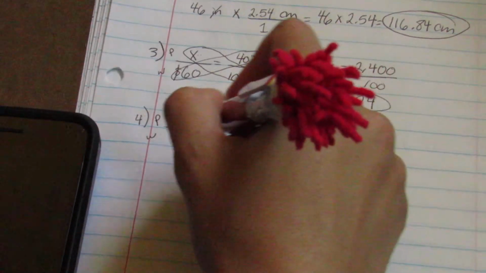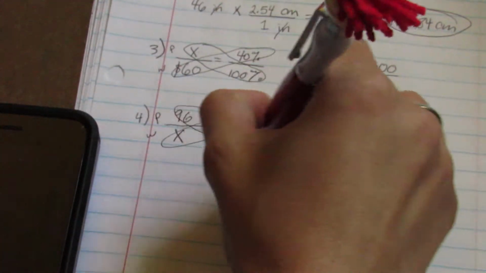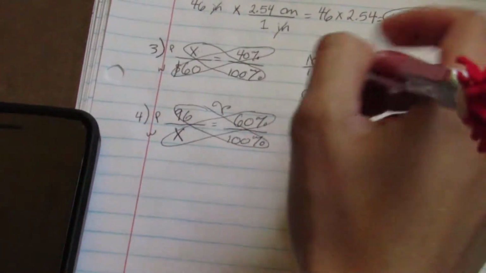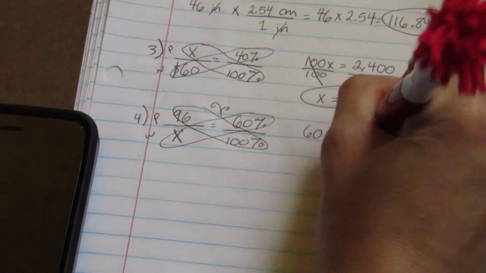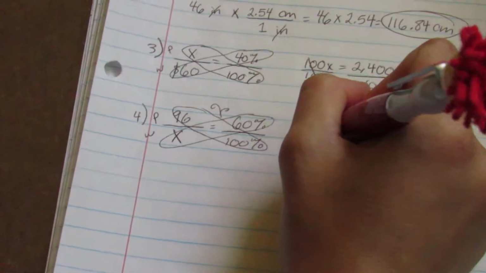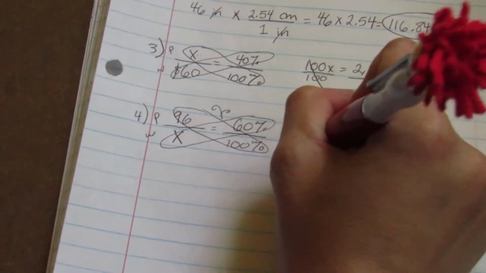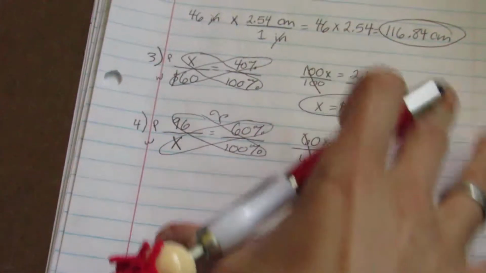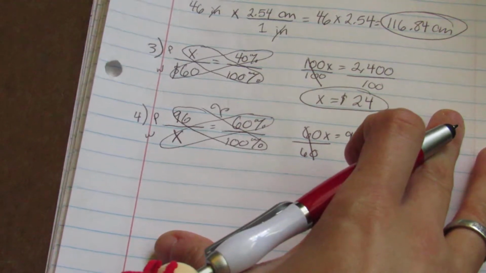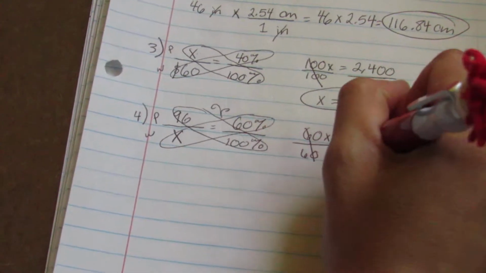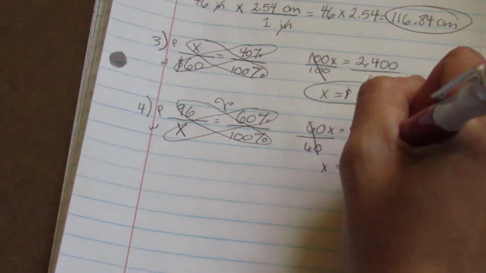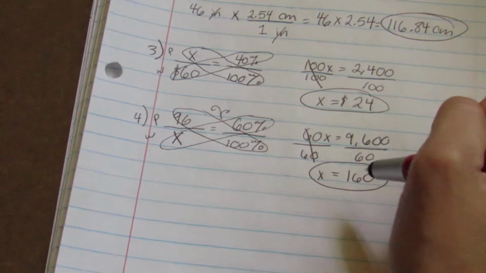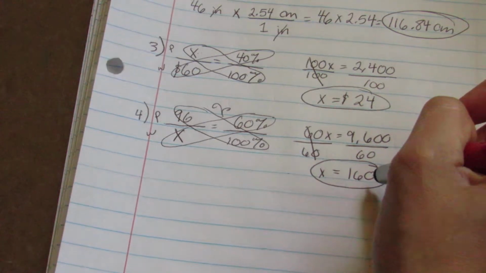We can go ahead and cross multiply. I'll draw my little bubbles and my little bird flag. So 60x is equal to 9,600. I want to divide by 60 on both sides, and that isolates my x. And then once I divide by 60 on the right, I get x equals 160. And that is my whole, meaning 160 is 100%. Okay? Alrighty, let's go on to number 5.